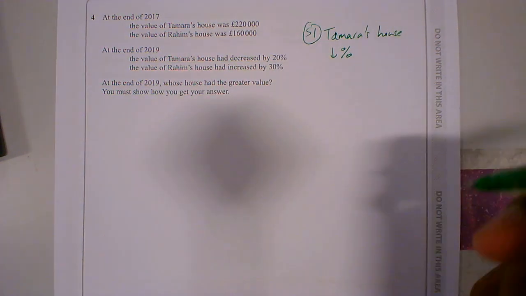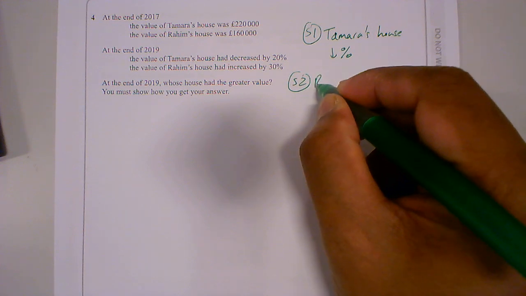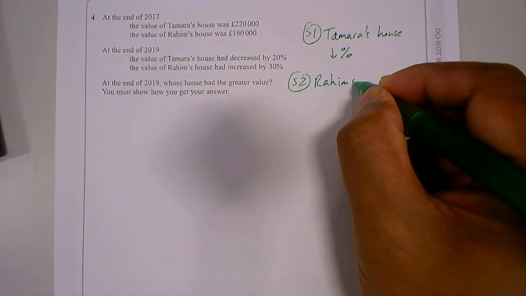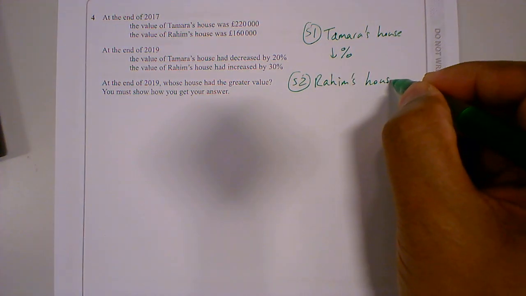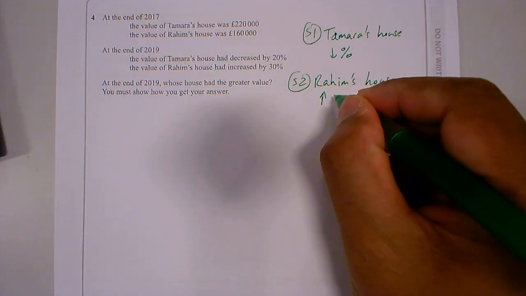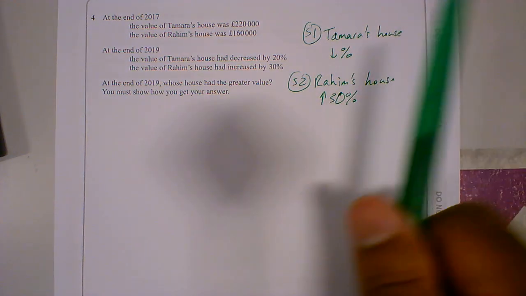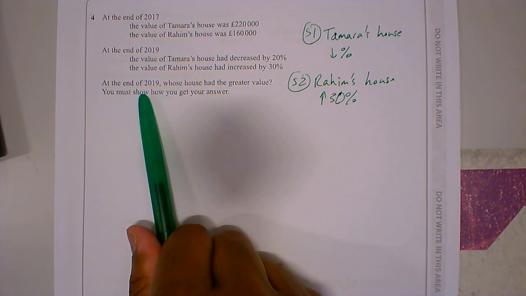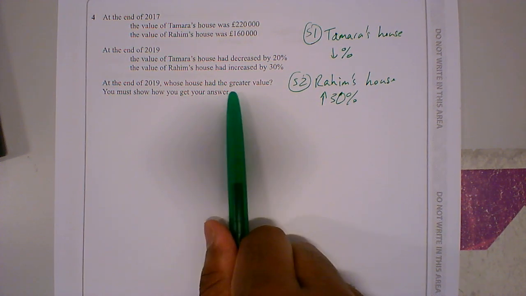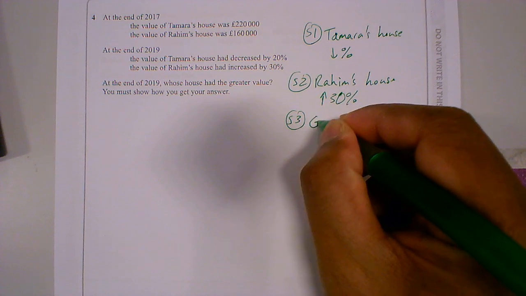Then step 2 is to find out Rahim's house, which had increased by 30%. And then at the end of 2019, whose house had the greater value? Step 3 is we find the greater value.